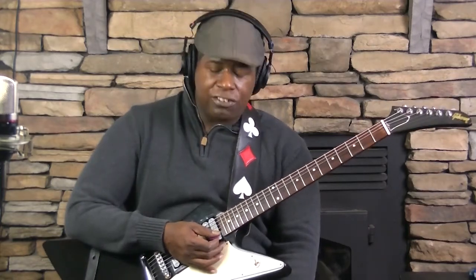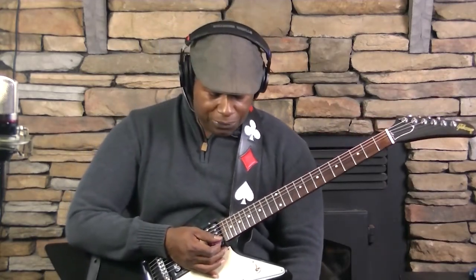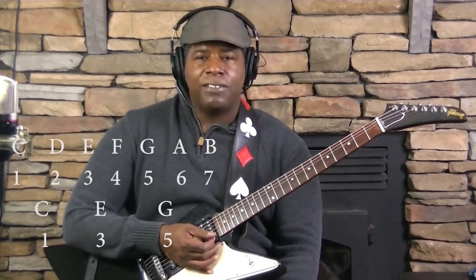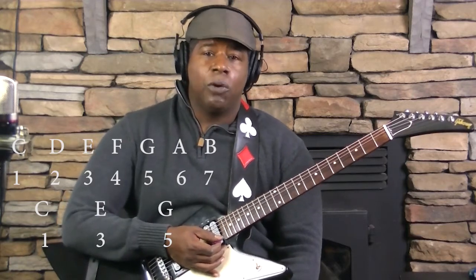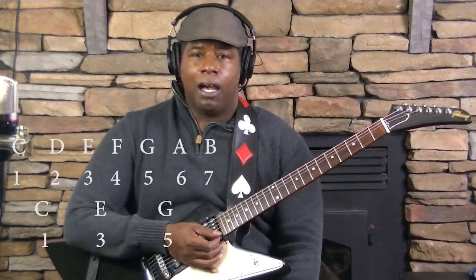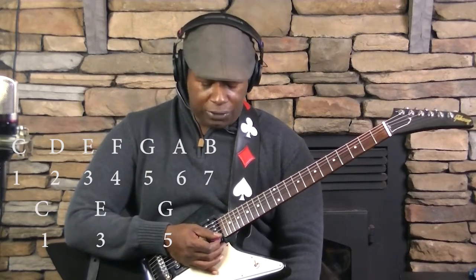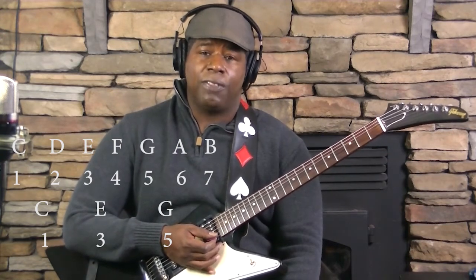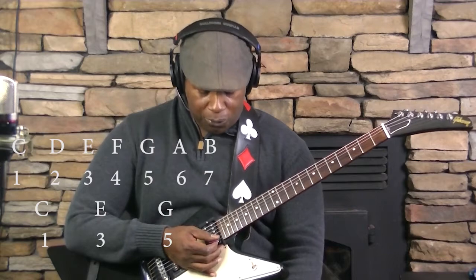So the subject of today's lesson is Sus4 chords and how they're used. The first question that comes to mind is, what is a Sus4 chord? Well, up on the screen, I have a C major scale with the notes of the scale numbered, and I also have the notes of the C major chord, where we have C, which is the root, E, which is the third, and G, which is the fifth.